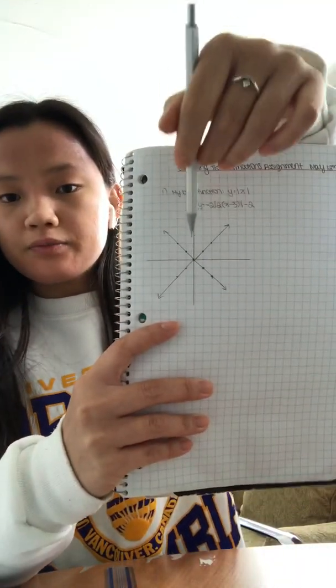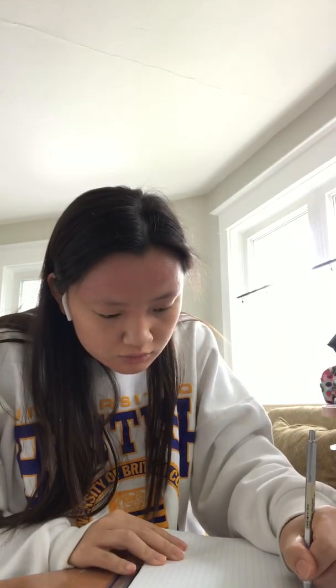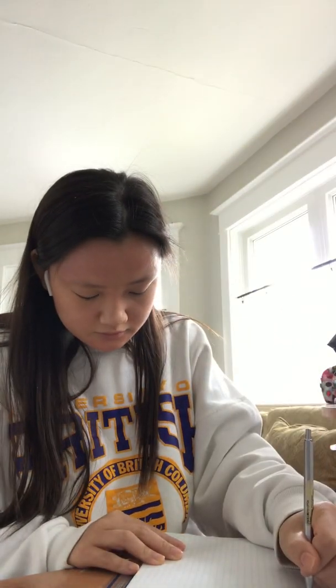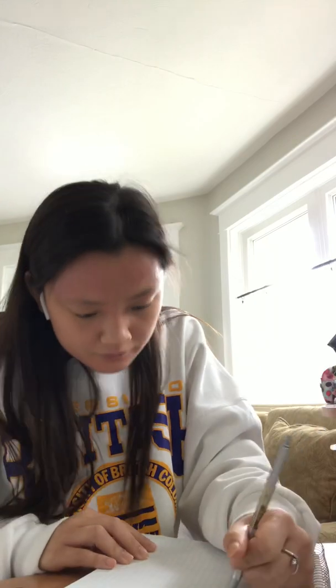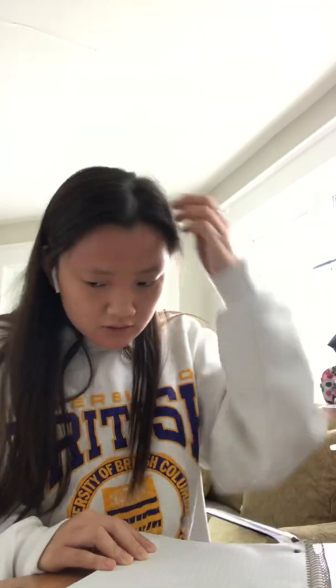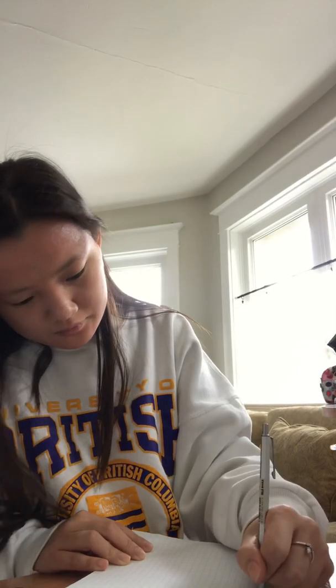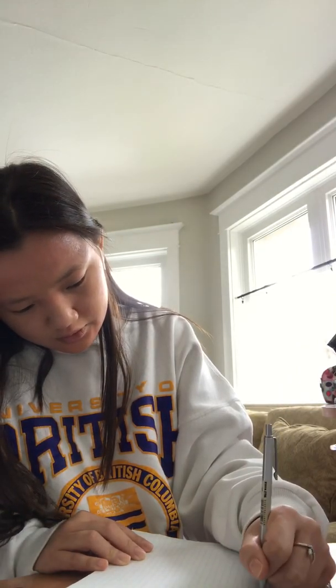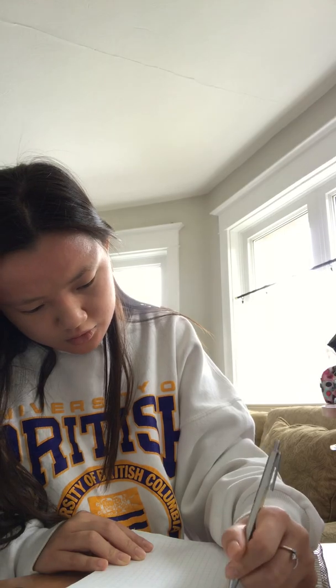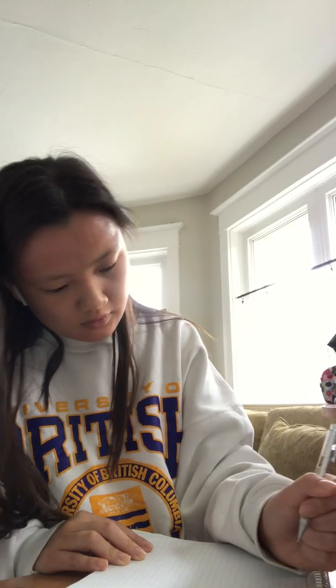So I reflected it. And then the next transformation we're going to be doing is the 2. So this is a vertical stretch of 2. So what I'm doing is I'm multiplying all my y values by 2. And this is going to be 1, 2, 3. Okay, so wait, I didn't have to draw the lines, my bad.